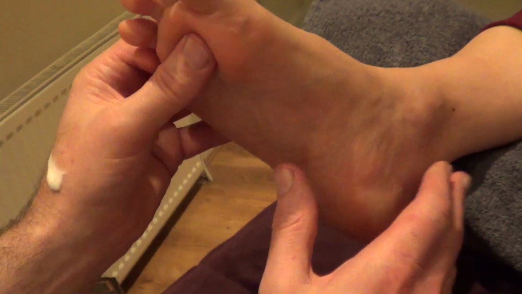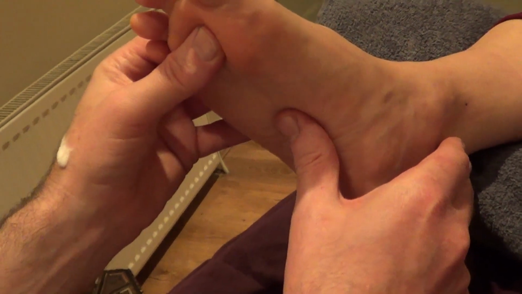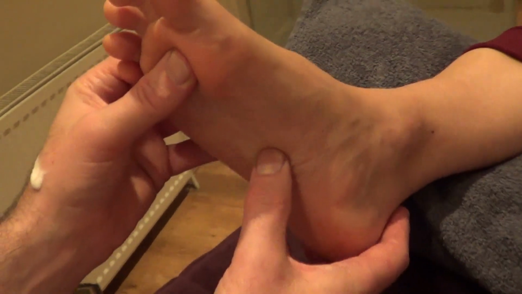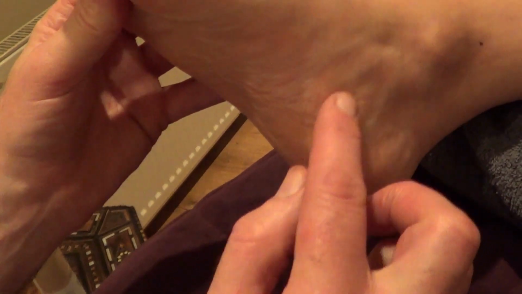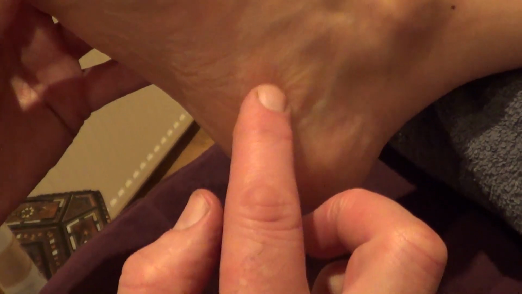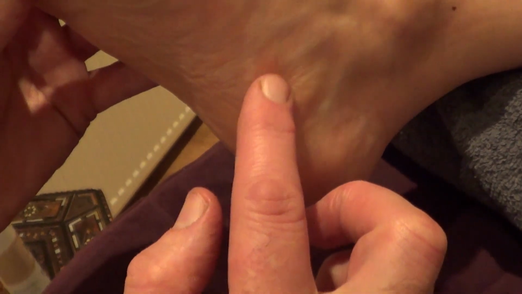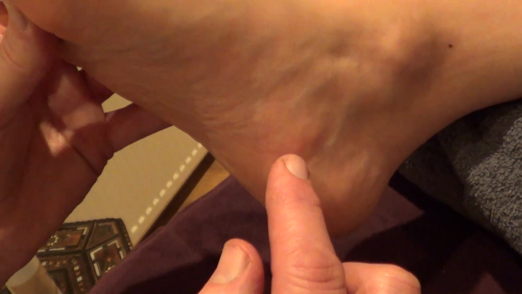For the rest of the urinary system, being as we've been talking about our kidney, we've then got the ureter, which comes down here, and then exits onto the bladder reflex just here. And you can see a slight puffiness to the bladder. That helps you locate where that bladder is.